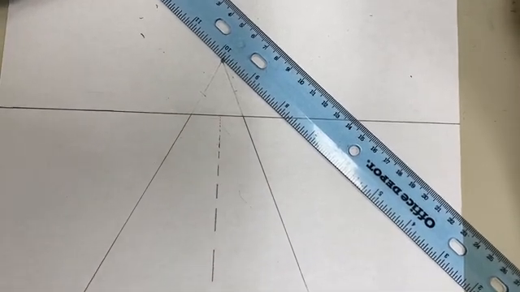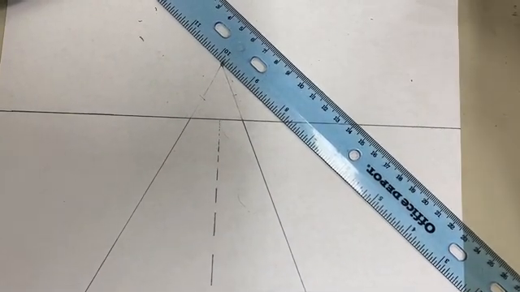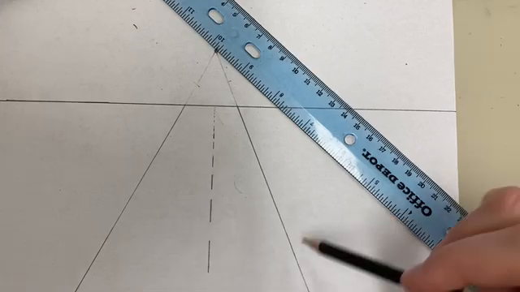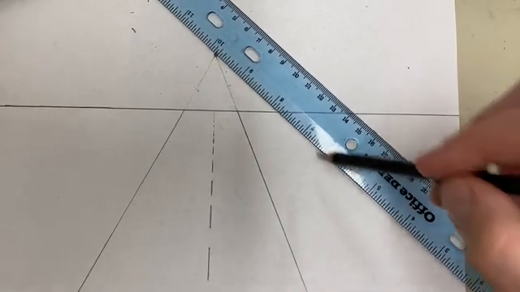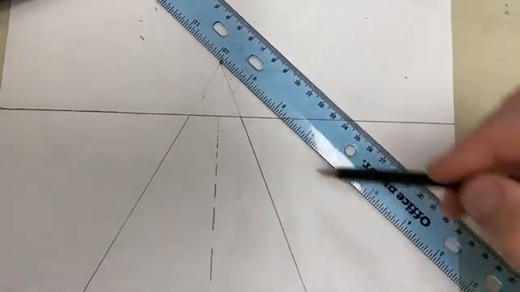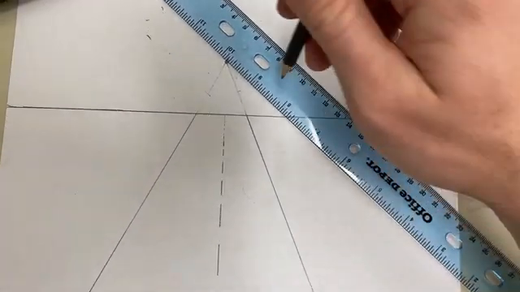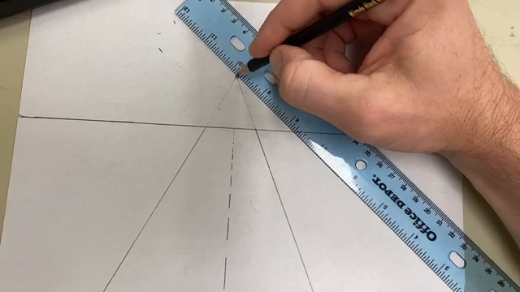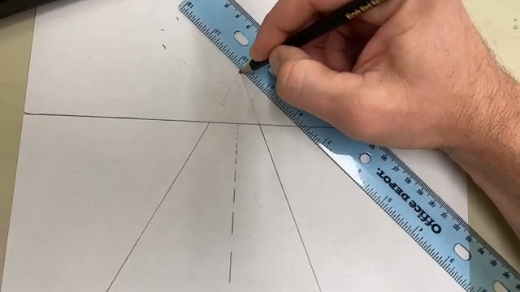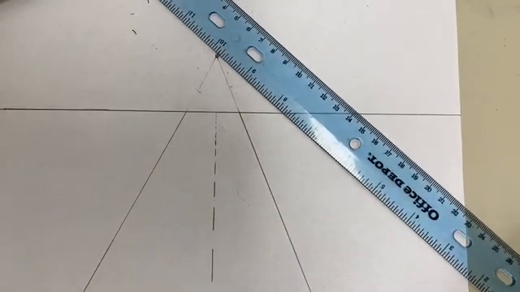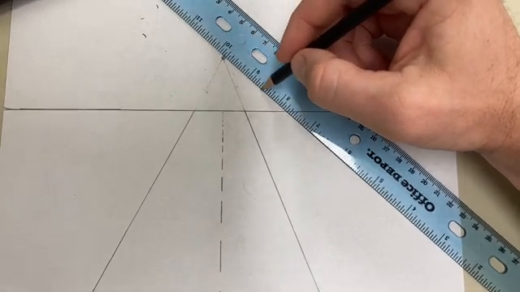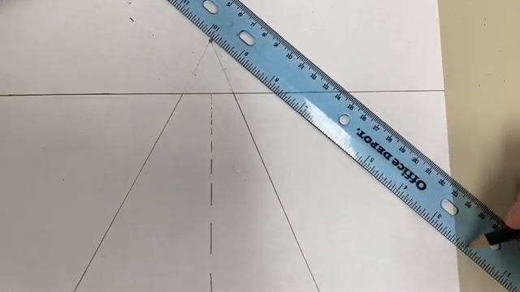Parameter is a big word that means a space to work within. So we're gonna make a space here that we keep all of our artwork inside so that it'll guide us in how to make things different sizes. So we're gonna line up our ruler, again, touching our vanishing point. And this time we're gonna go even farther to the right. And we're gonna draw a line down to the right.